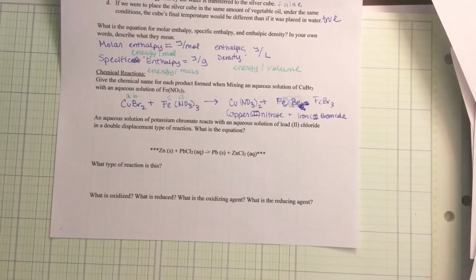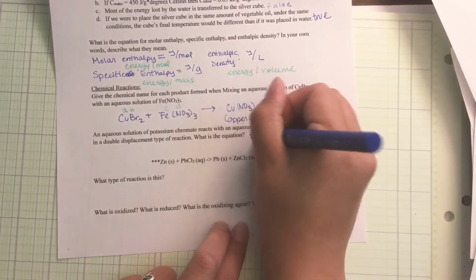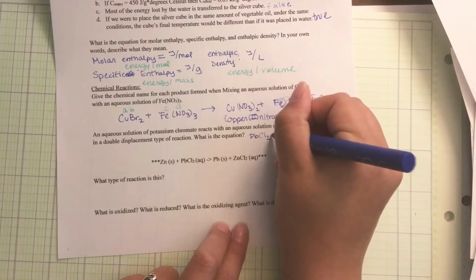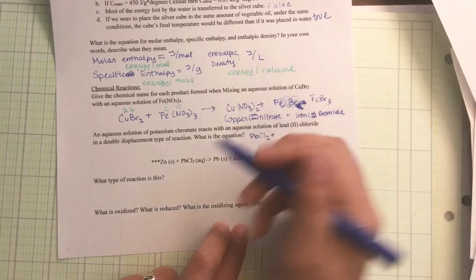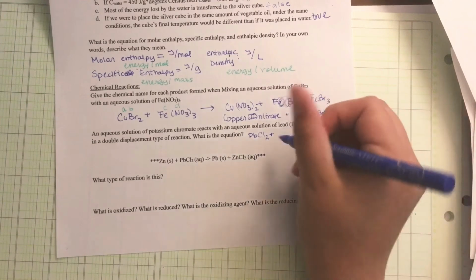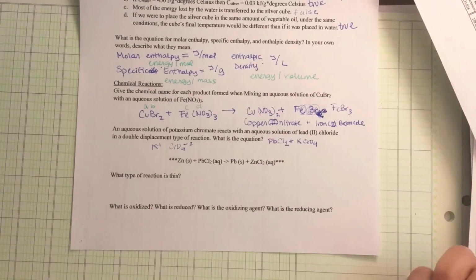Okay. Now let's finish up these chemical reaction questions. An aqueous solution of potassium chromate reacts with an aqueous solution of lead 2 chloride in a double displacement type of reaction. What is the equation? So we'll say Pb, and chlorine normally has a -1 charge, then we have Cl2 plus potassium chromate. So chromate is Cr, so let's just write this one over here. Okay, so let's answer this question.